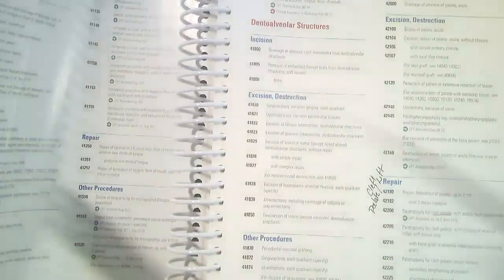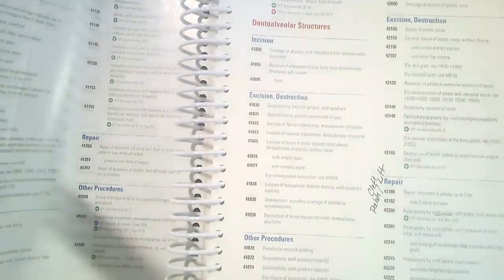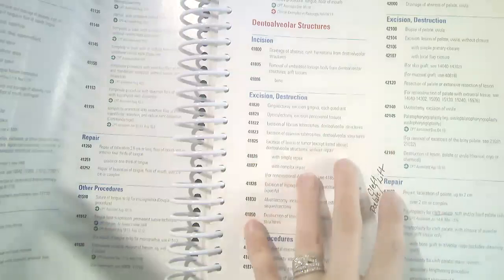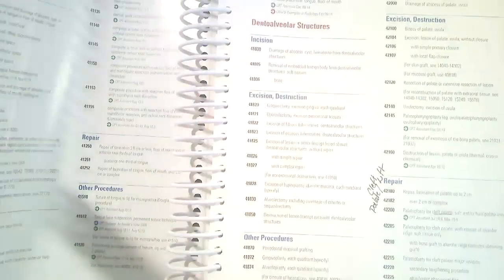And then we do have dentoalveolar structures. And I'm going to just warn you guys, this section has a lot of complicated and challenging words, and so I'm not going to try to say most of them. But what we're talking about here is there are some associated dental procedures that we do outside of an actual dentist office or dental surgeons. And there's a whole different manual just for dental procedures, but we do have some associated procedures here in the CPT, and that's pretty much just here in this section, okay?